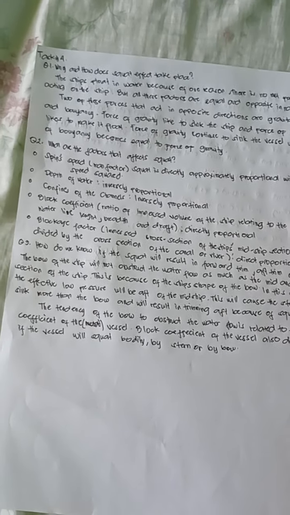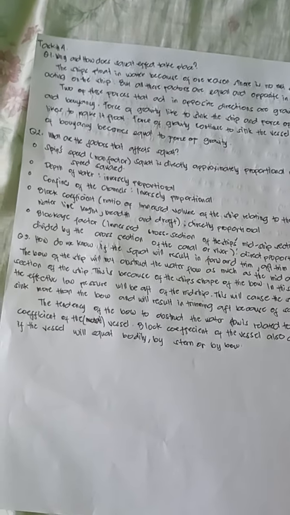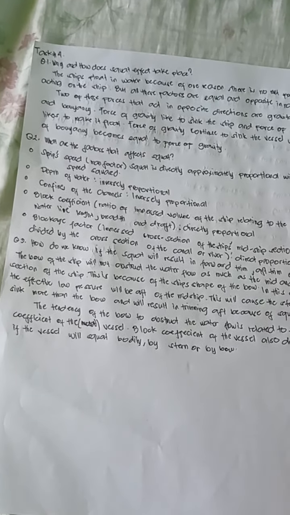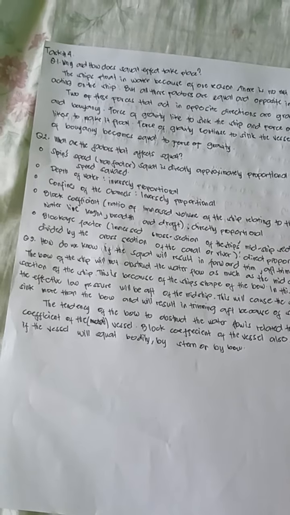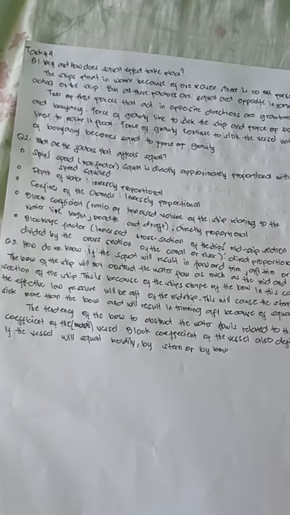This will cause the stern to sink more than the bow and will result in trimming aft because of squat. The tendency of the bow to obstruct the water flow is related to the block coefficient of the vessel. Block coefficient of the vessel also defines if the vessel will squat bodily by stern or by bow.